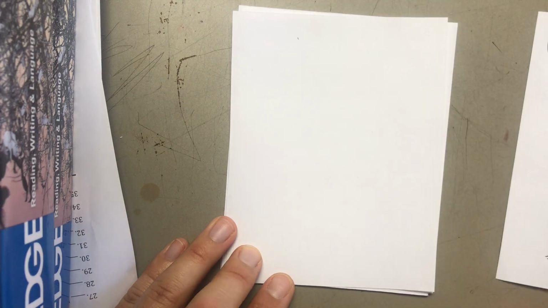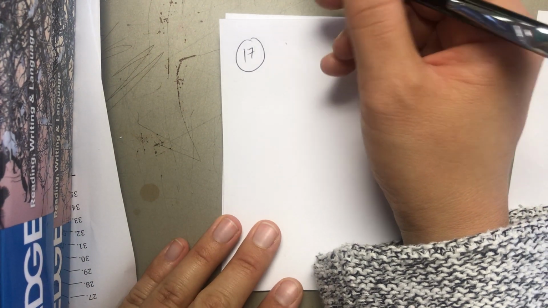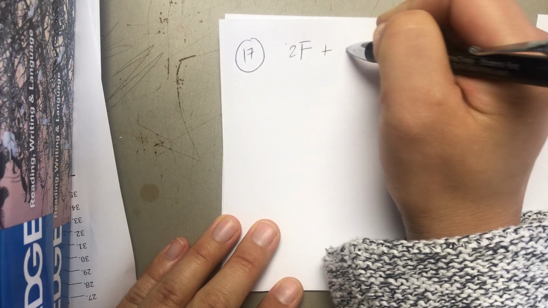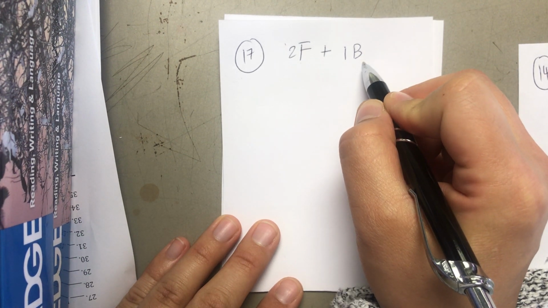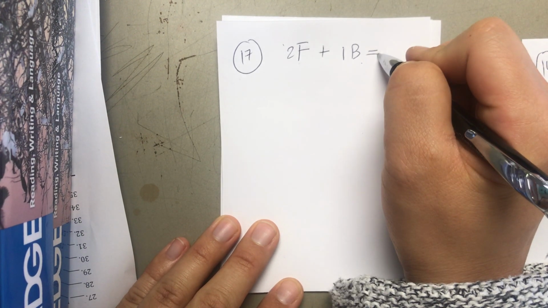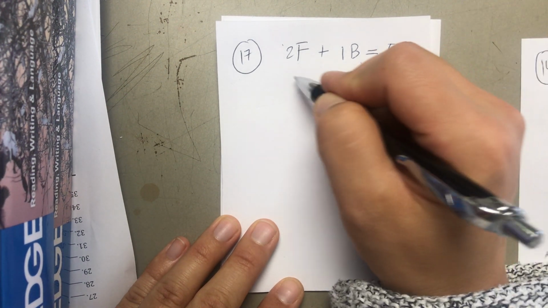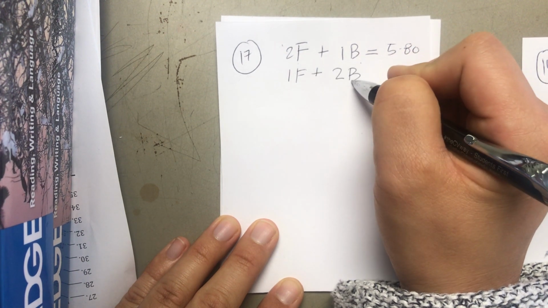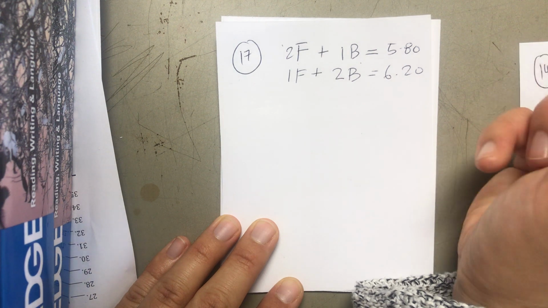The last question here is going to be number 17. At Dina's Diner, an order of 2 bags of fries and 1 burger, I'm doing F for fries and B for burger, is going to cost $5.80. An order of 1 bag of French fries and 2 burgers costs $6.20. What is the cost of an order of 3 bags?